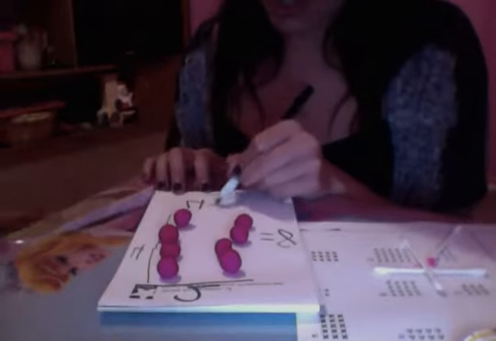You can add them. You could count them. 1, 2, 3, 4, 5, 6, 7, 8. But that's a good one right there. You could add. So if we add 4 plus 4 twice, that gives us 8. So we said multiplication is also known as repeated addition. There you go. Good job.